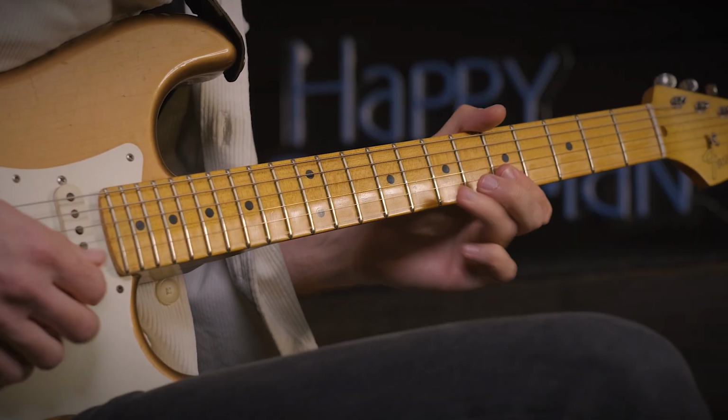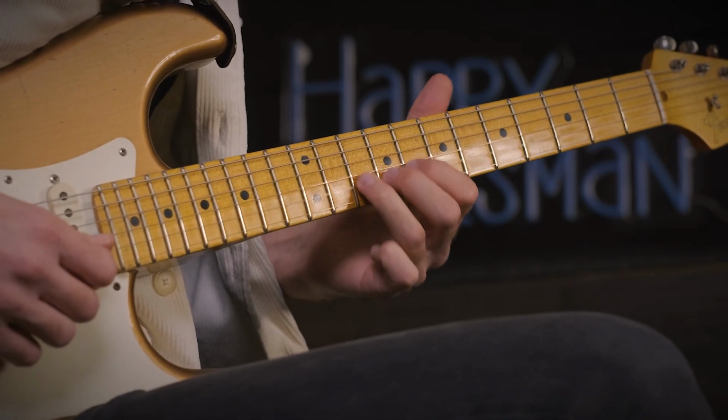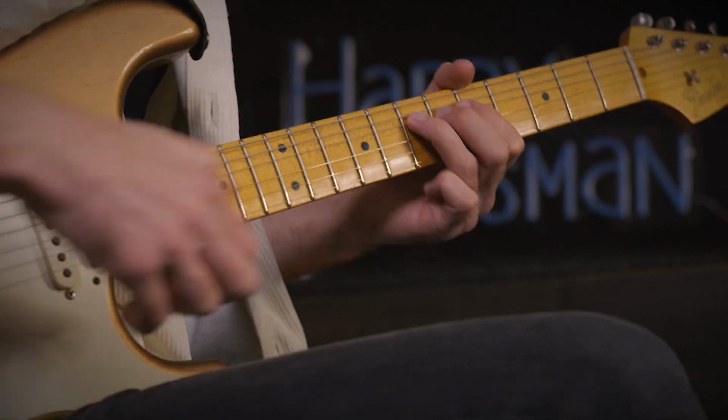If I had not played that fifth and I'd just targeted the tonic up here, then that sense of connection is lost. It starts to feel a little bit more like two separate ideas rather than one connected idea.